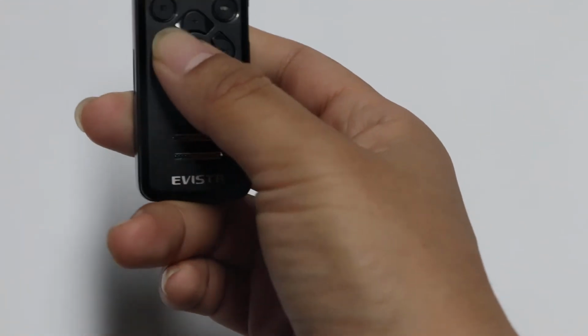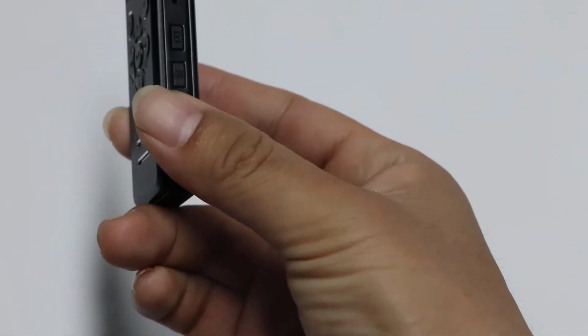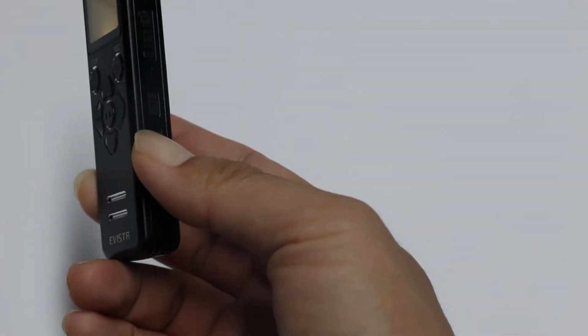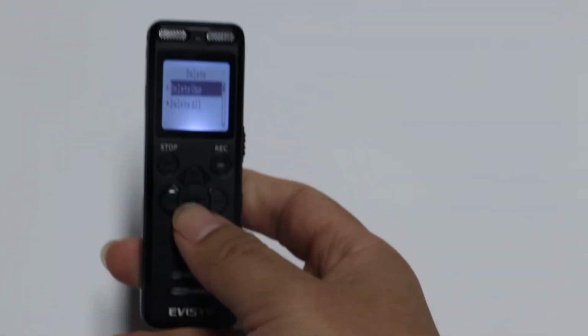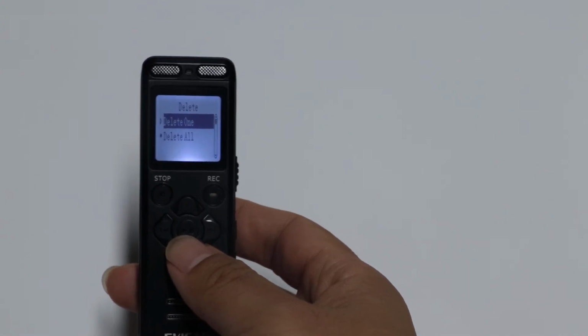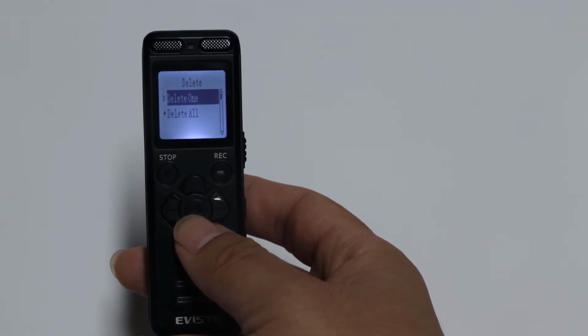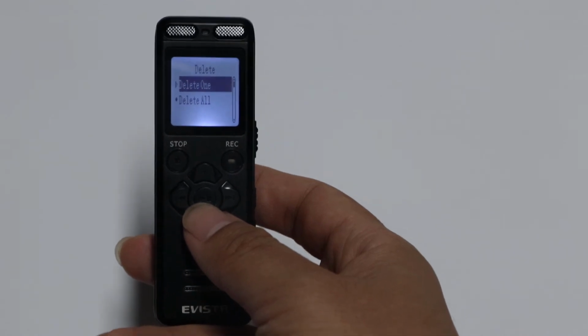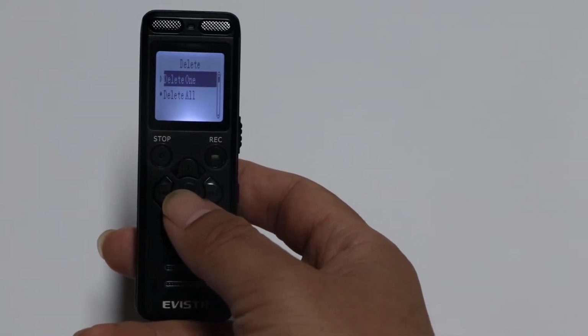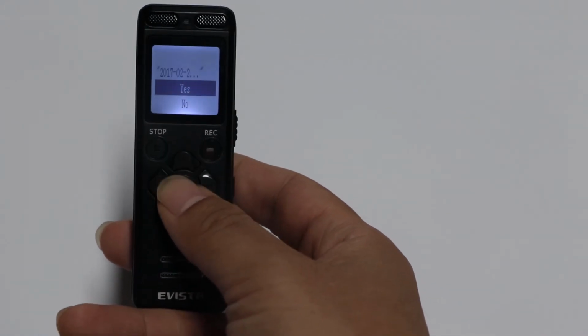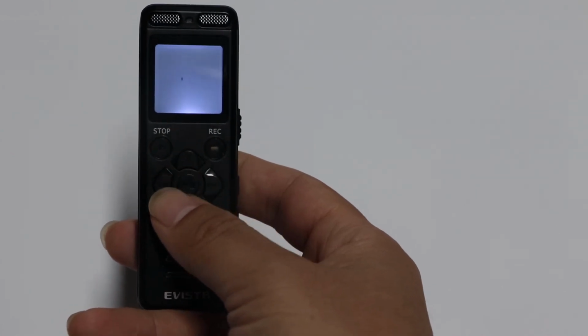Okay, if we select this file and press the delete button, it will show delete one or delete all. Delete one, that means delete the file we just selected. Select yes and confirm it.